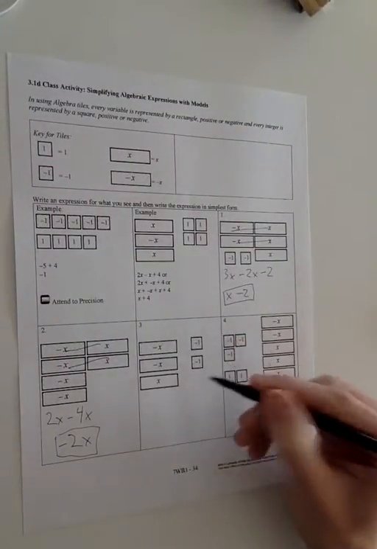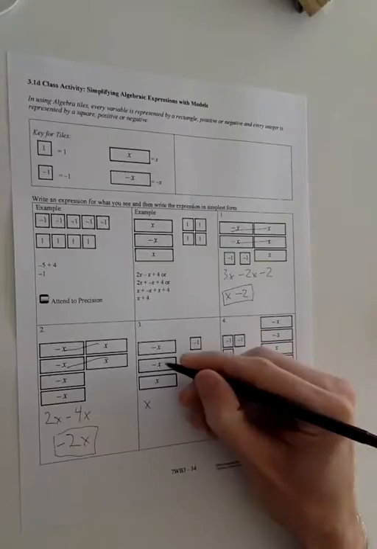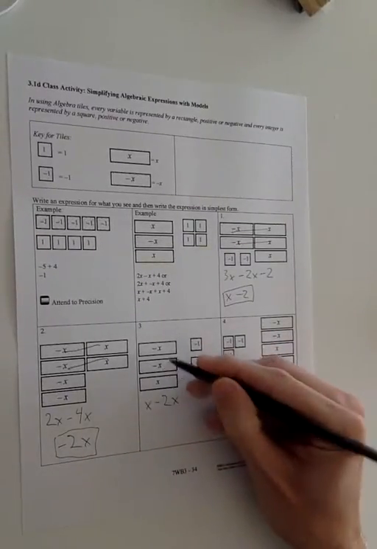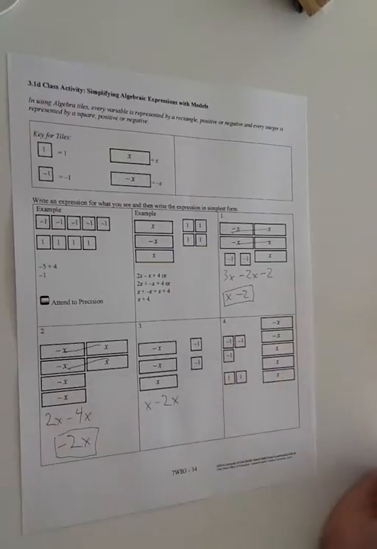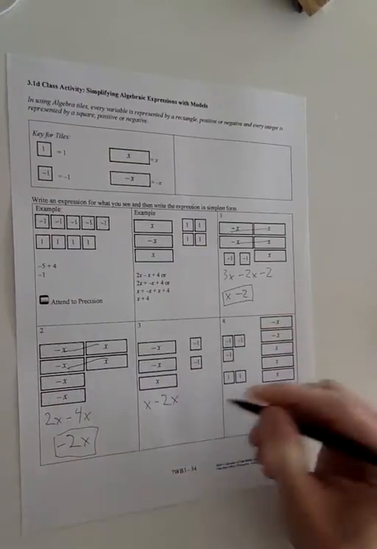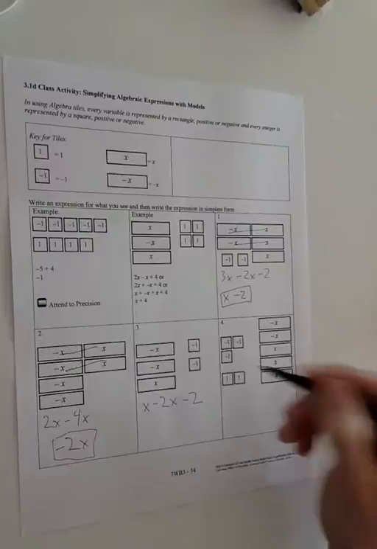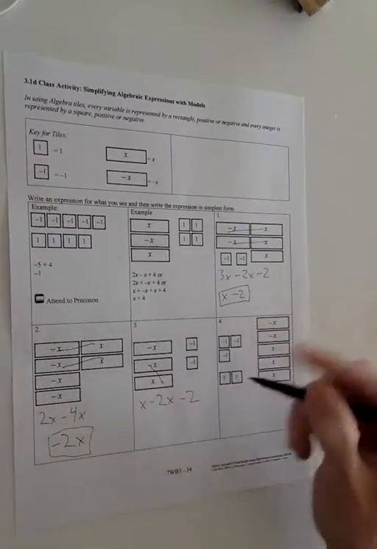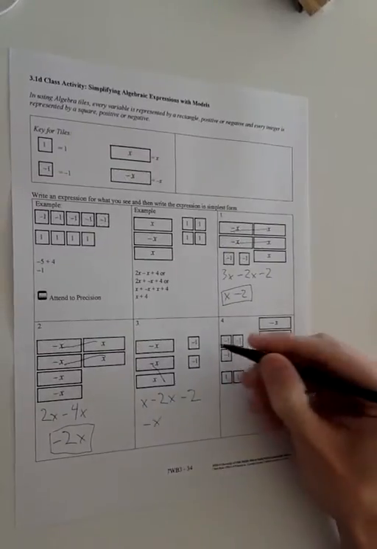Over here, we've got 1x minus 2 negative, so 2 -x's for -2x, and 2 -1s. If we cancel out this pair, we're left with -x minus 2.